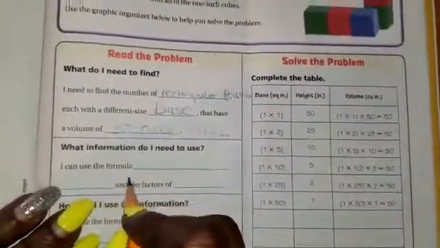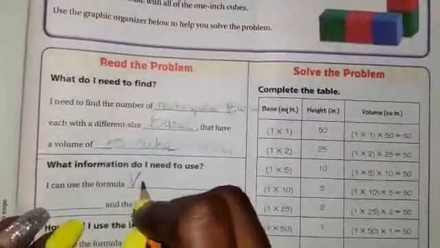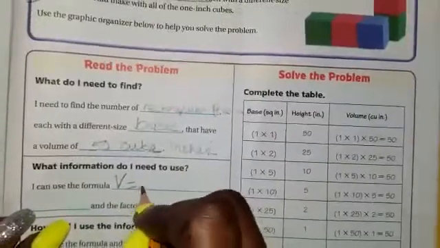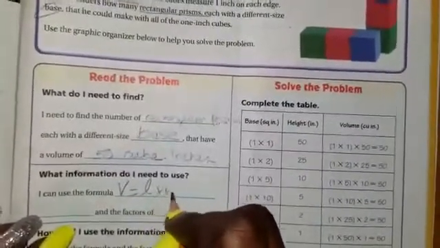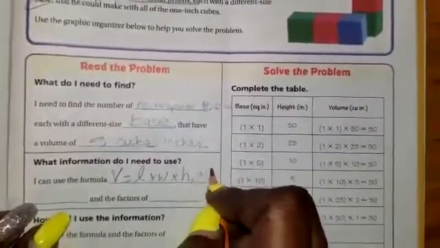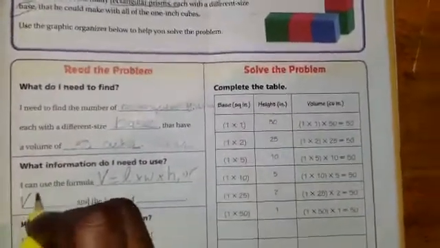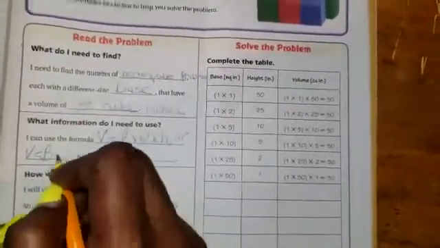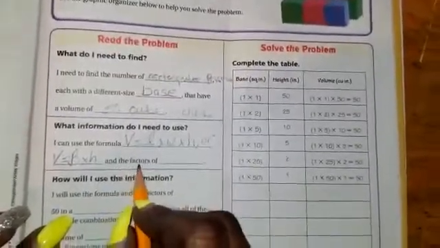I can use the formula volume equals length times width times height. Or I can use volume equals B, which is the base, times height. And the factors of 50. We're using the factors of 50 because that's what it says too.